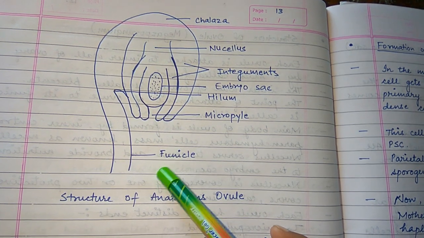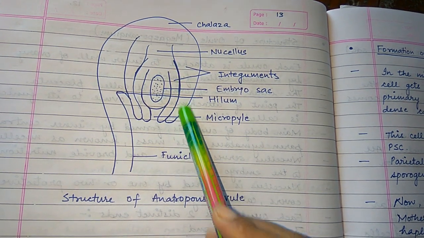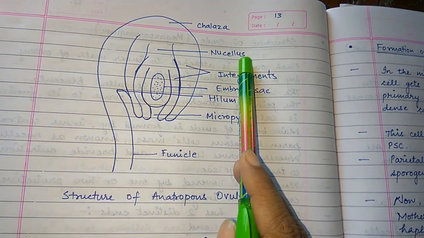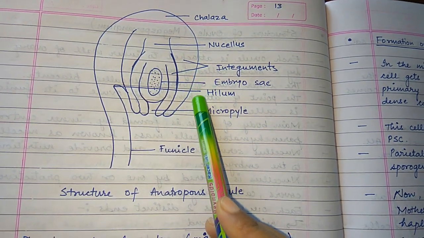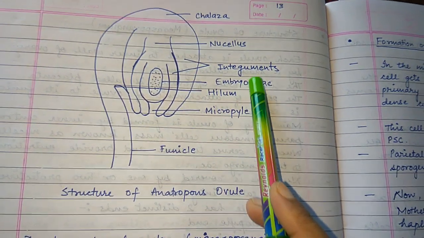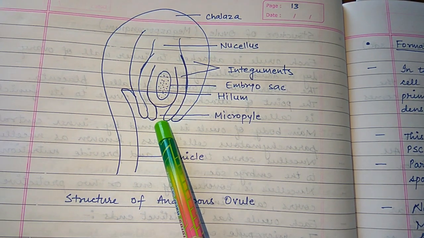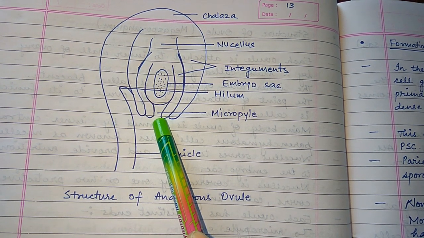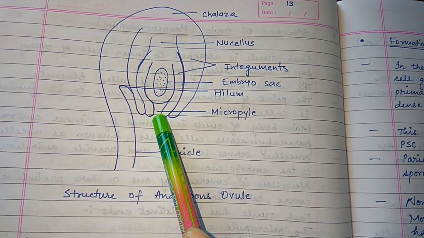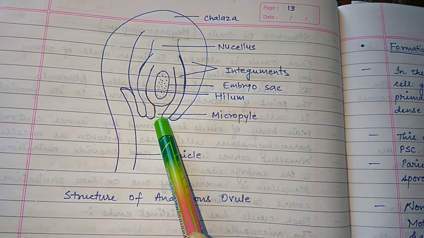Ovule has a major parenchymatous structure called nucellus, which is surrounded by a covering called integuments, leaving an opening. This opening present at the apical end is known as micropyle.